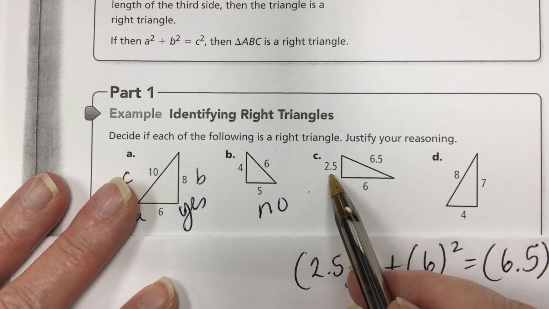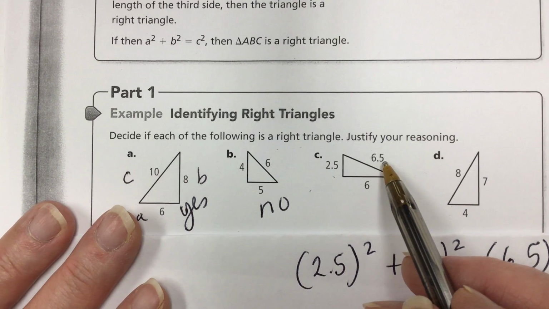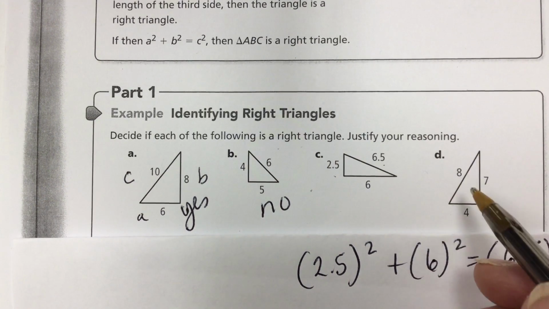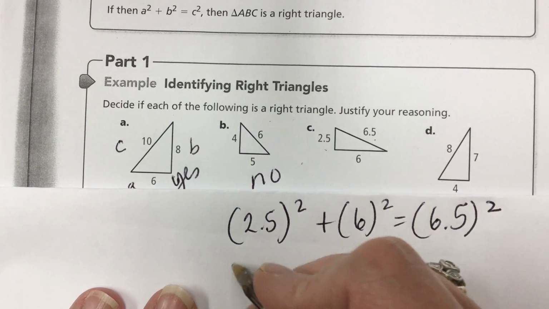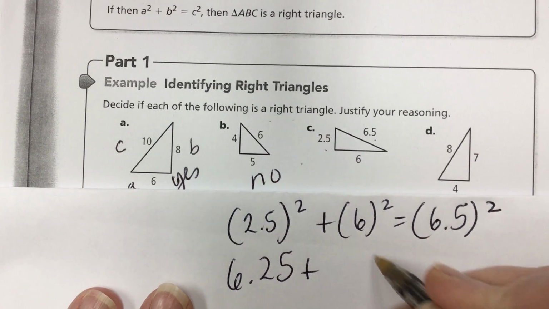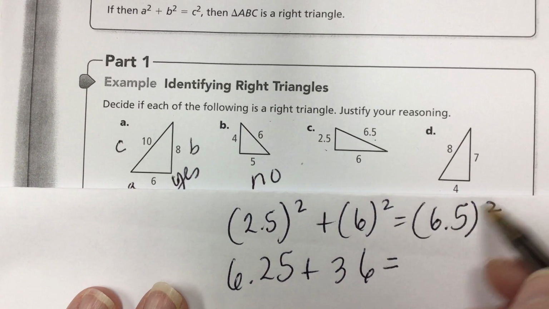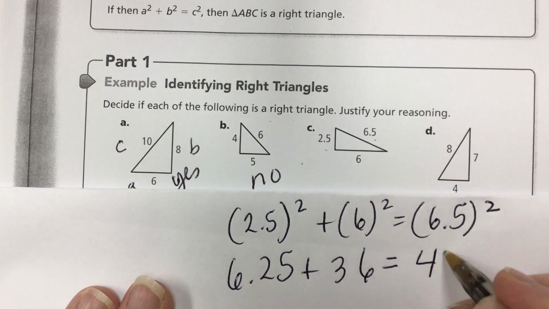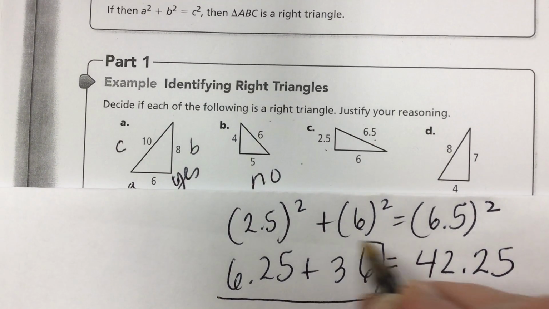Okay? 2.5 is a leg, 6 is a leg, and 6.5 would have to be the hypotenuse because it's the largest side. So 2.5 squared gives you 6.25, plus 6 squared is 36, equals 6.5 squared, which is 42.25.